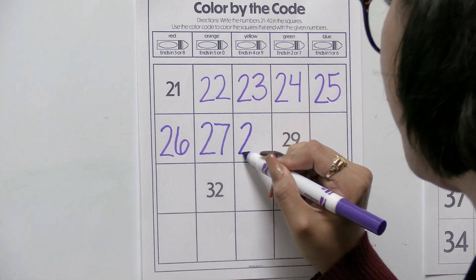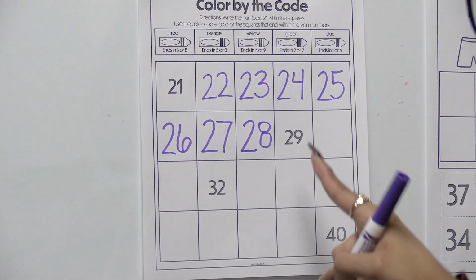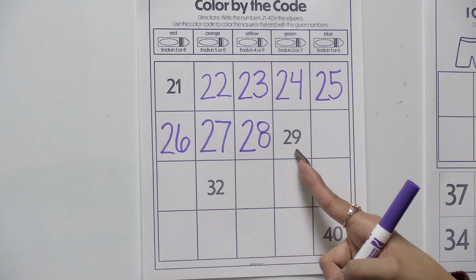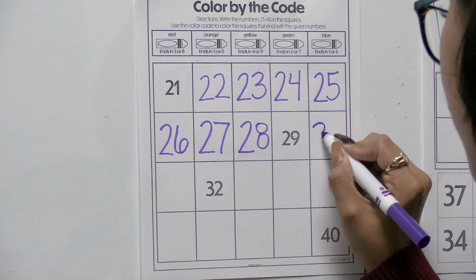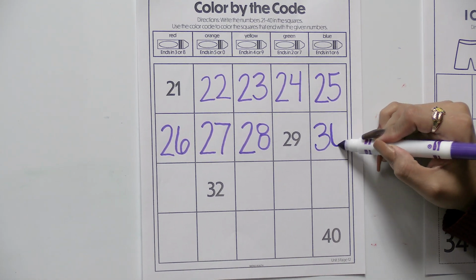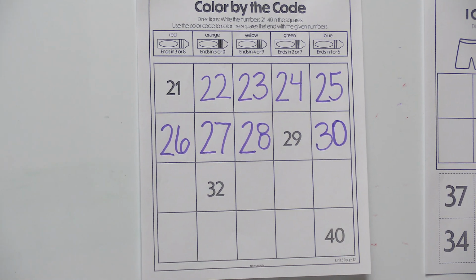Let's write the number 28. Then we have 29. What comes after 29? 30. So let's write a 3 first, and then we'll write a 0 next to it to make the number 30.